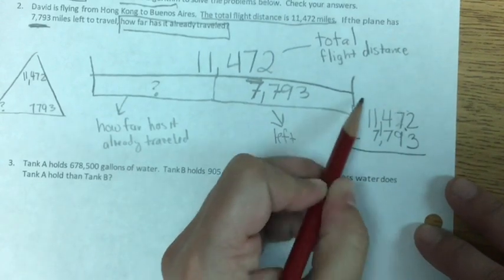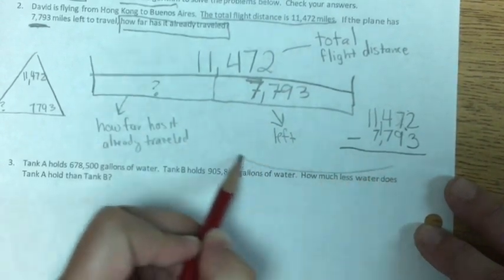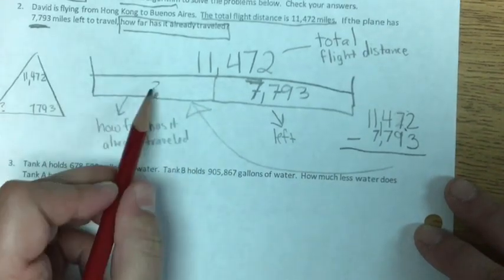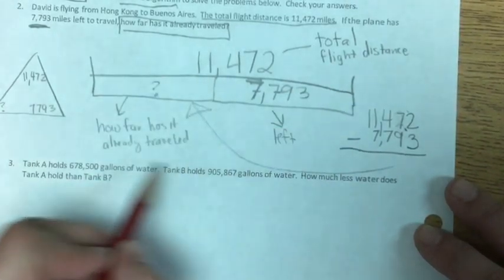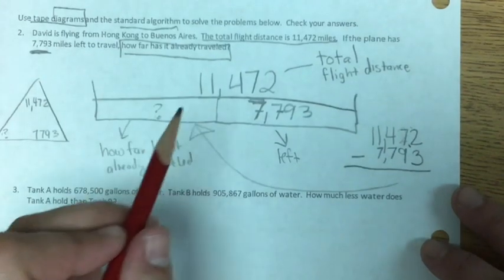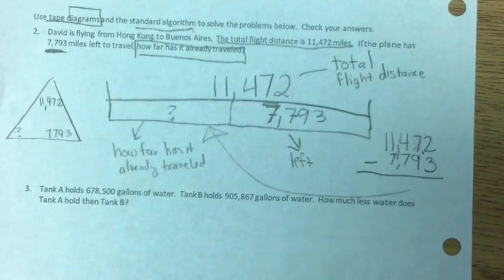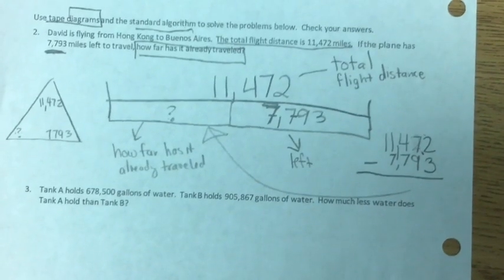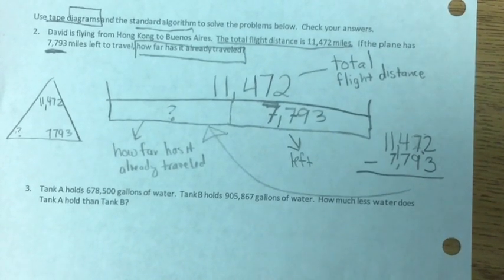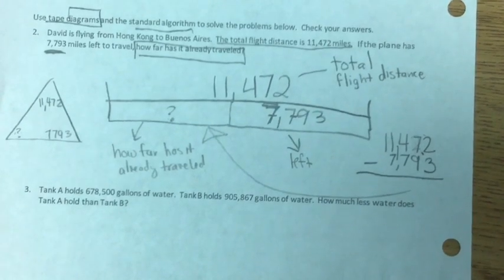And now I need to subtract. So I'm looking for that missing number. But here in the 4th grade, we use tape diagrams. All right, 4th grade, the rest of this is yours. Please make sure you are using your strategies, and please, please, please be self-aware, just like the self-aware doggy at the beginning of this video.